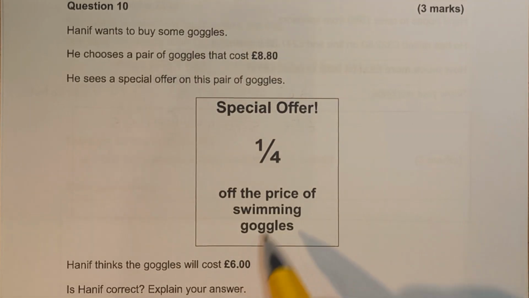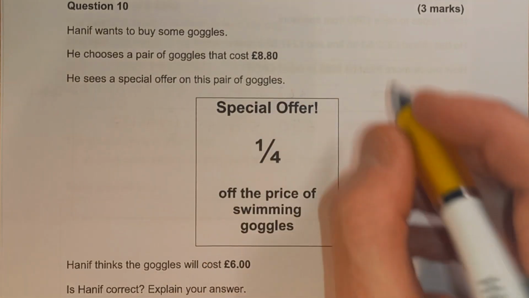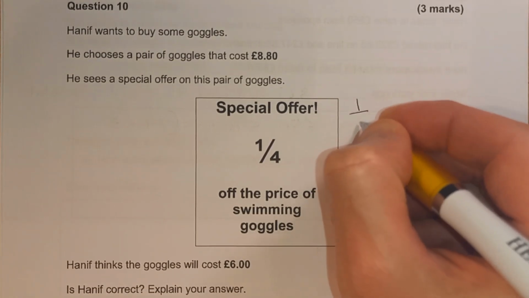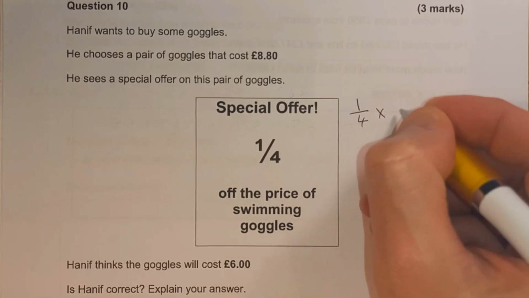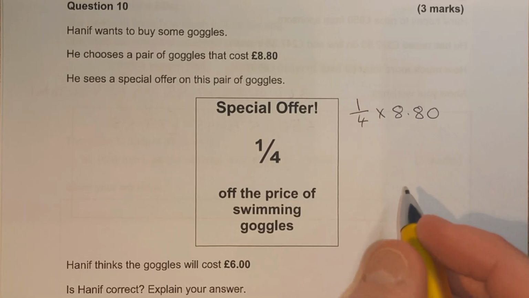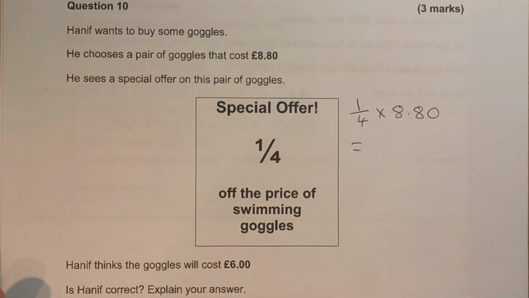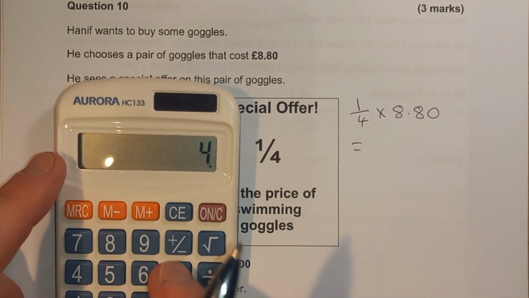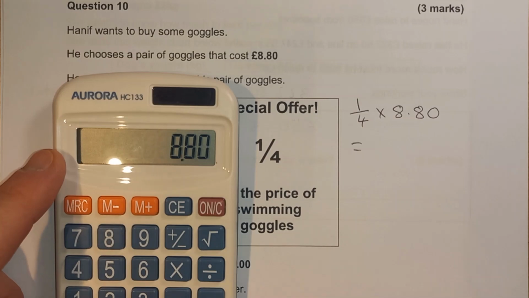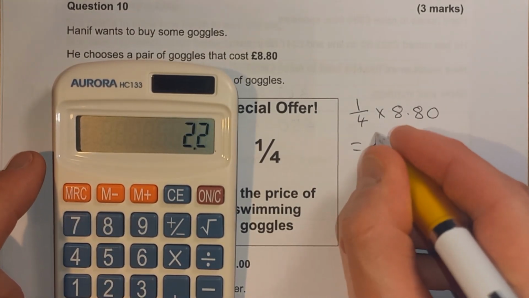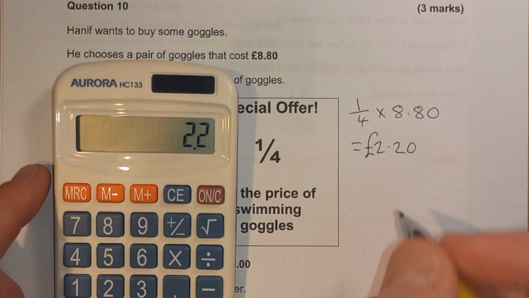Okay, well, let's work out what 1/4 of this is. So we do 1/4, so in other words it's 1 divided by 4 times £8.80. So 1/4 of £8.80. So we can do that with the calculator. 1 divided by 4 times £8.80. And that gives us 2.2, but remember this is money, so we put a 0 on to make it £2.20.